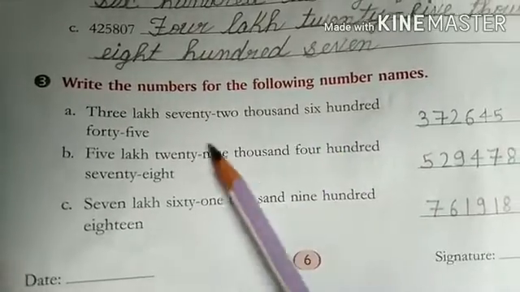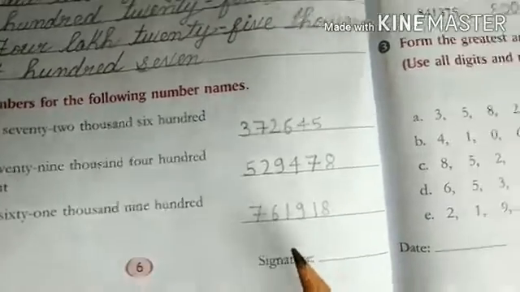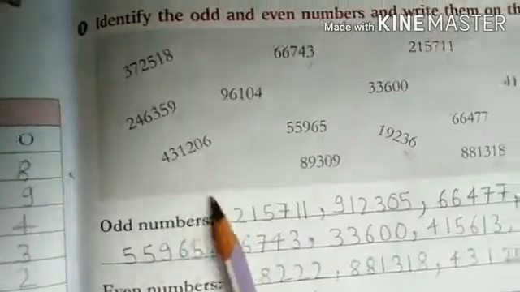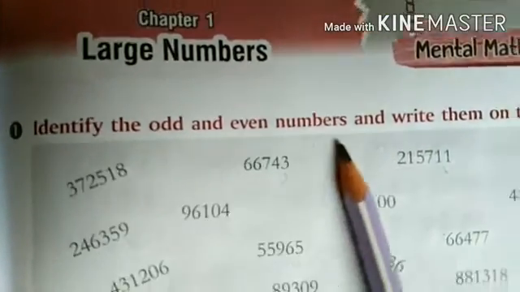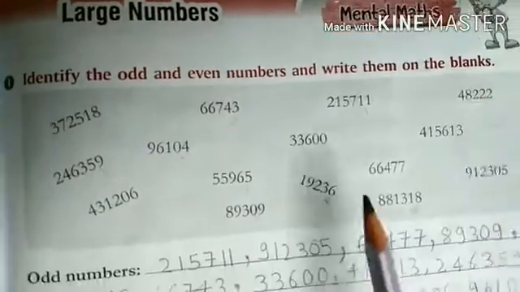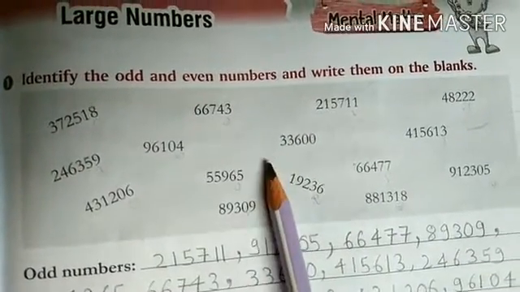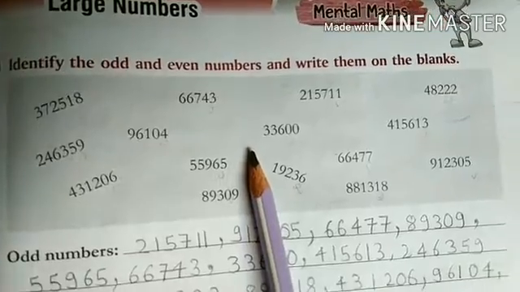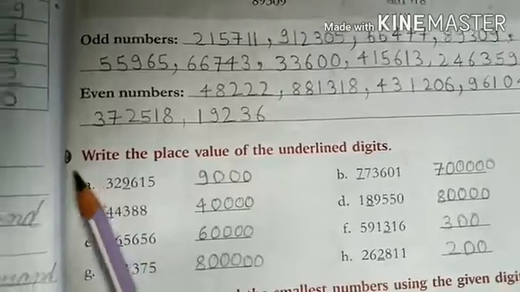Next, write the numbers for the following number names. Here number names have been given. We just have to write the numbers only. So you can do it on your own. It's very easy. Next, identify the odd and the even numbers and write them in the blanks. Here odd and even numbers have been given, mixed together. You just have to write the odd numbers and the even numbers in their places.